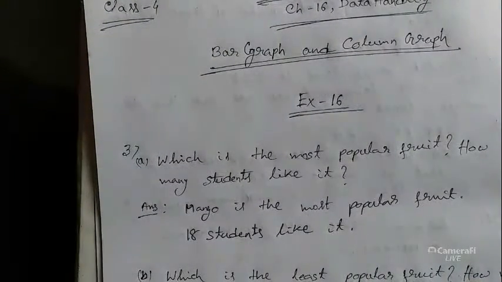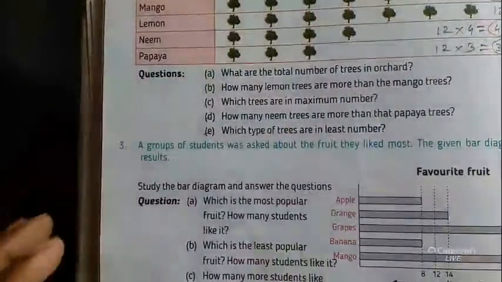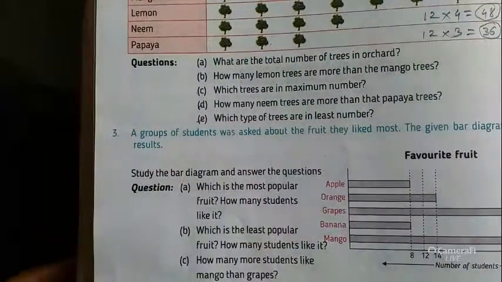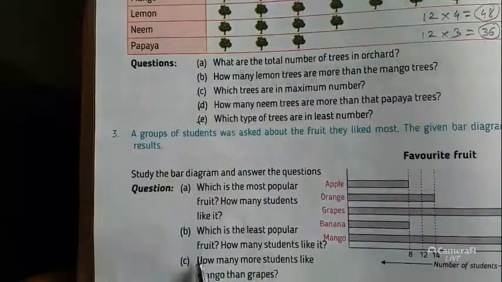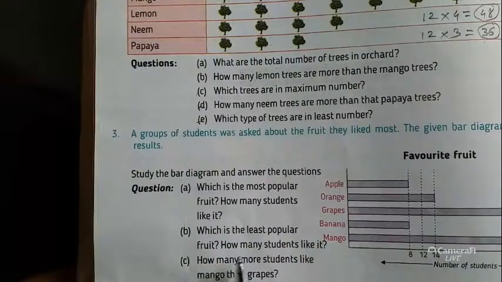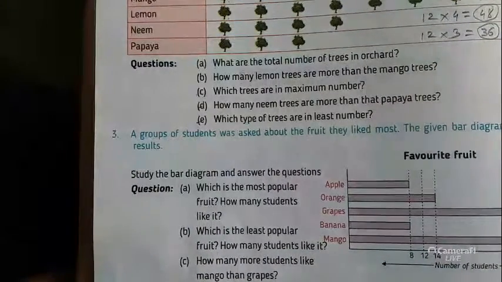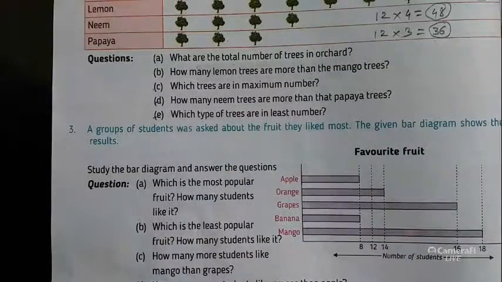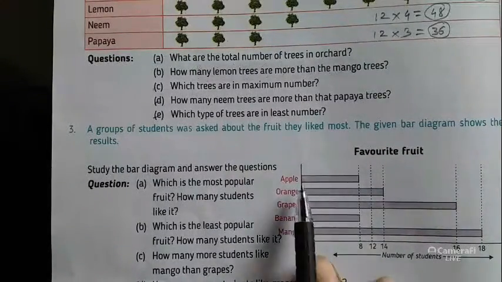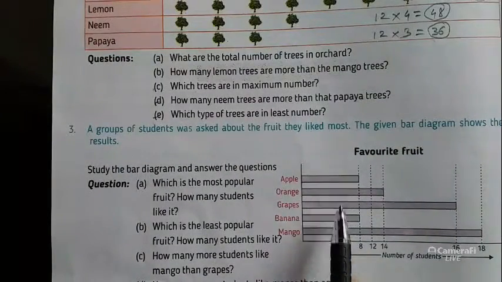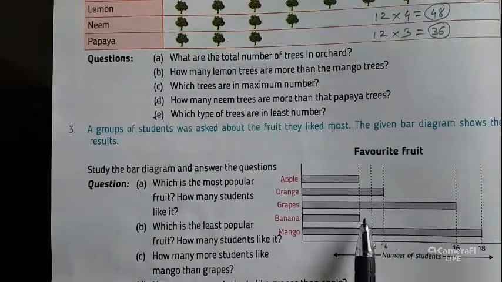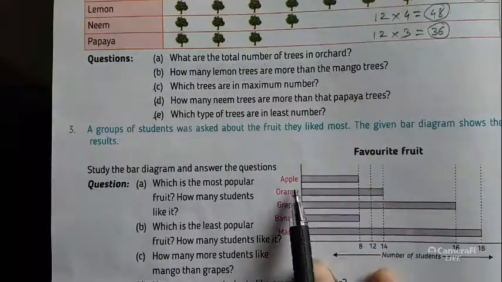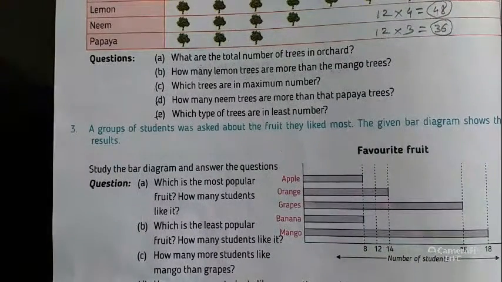Now question number B. Which is the least popular fruit? How many students like it? From the graph again, if we check, banana and apple are the least popular fruits. 8 students of each type, banana and apple, are liked by students.